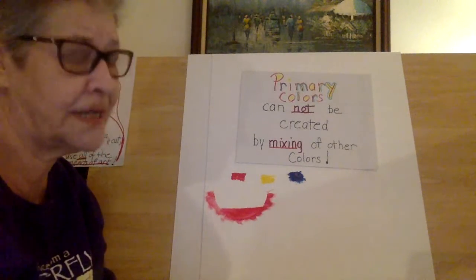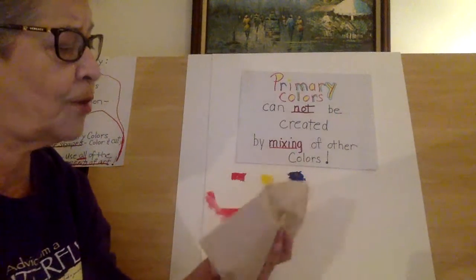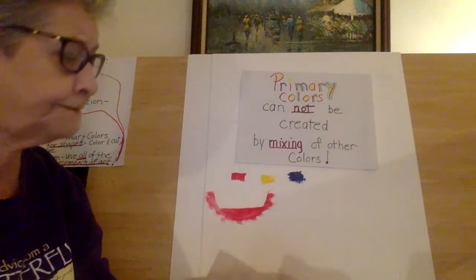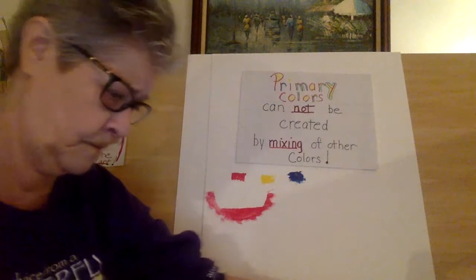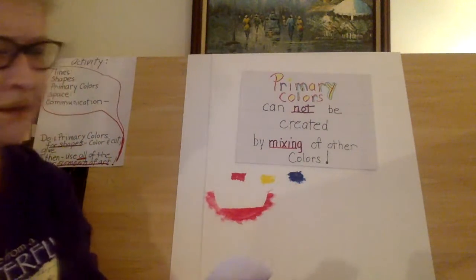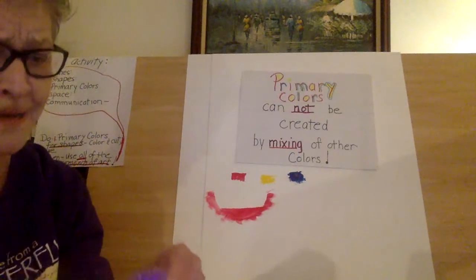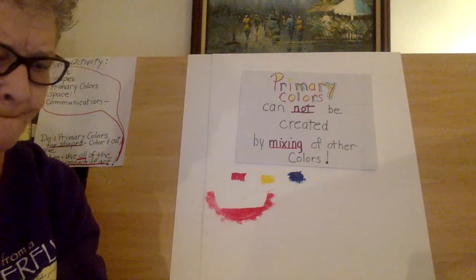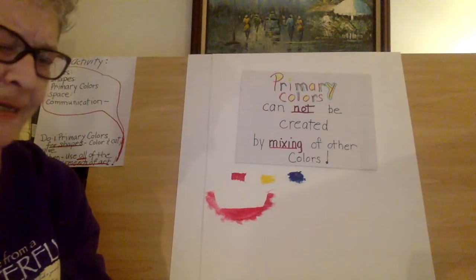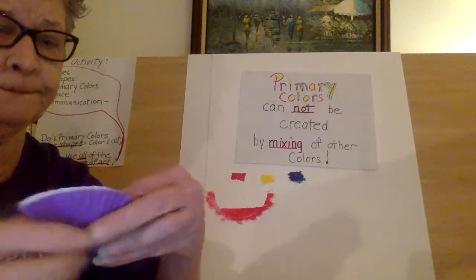All right, now let's see what else we can do with this shape. Let's put my paintbrush aside. I've cleaned it. I'm drying it. What else can I do with a cupcake muffin paper? Let's see. I'm going to fold it in half like a taco.